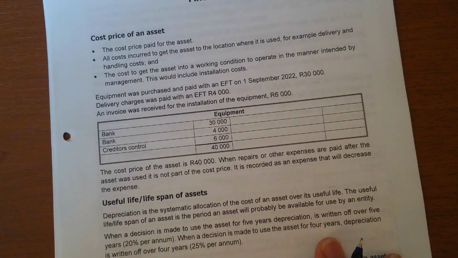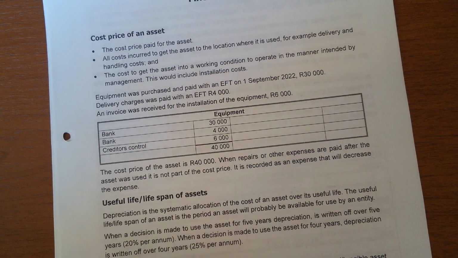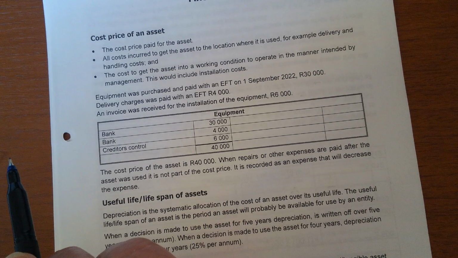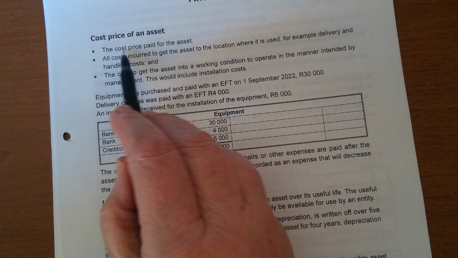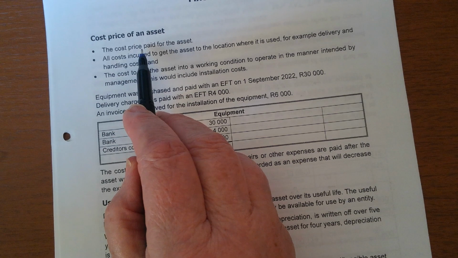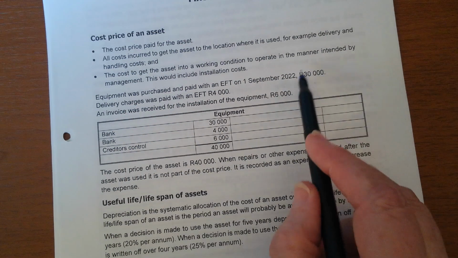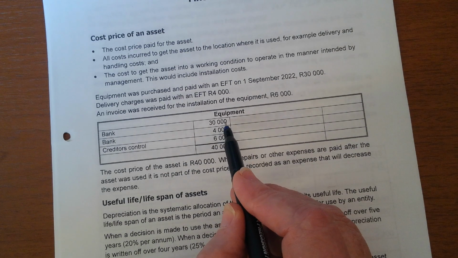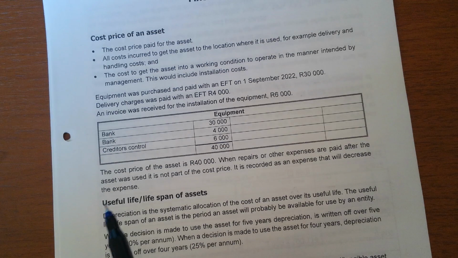Okay, first of all, if we look at the cost price of an asset, you must know what can be included in the cost price according to IFRS. So the first thing is the price that you paid for the asset. In this case, I said we purchased it for 30,000, so that will form part of the cost price. Secondly, any expenses that you have to get it to the location where you want to sell it or where you want to use it.